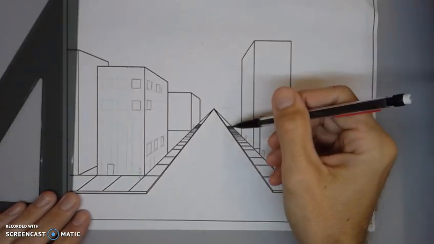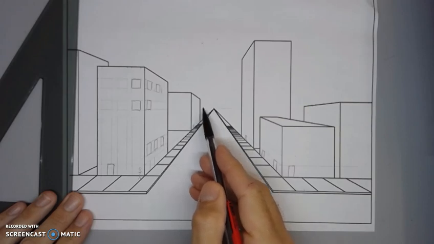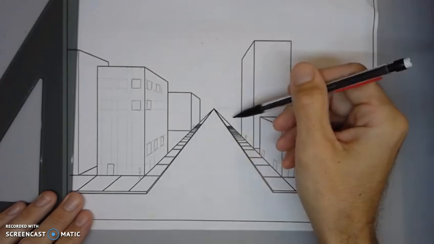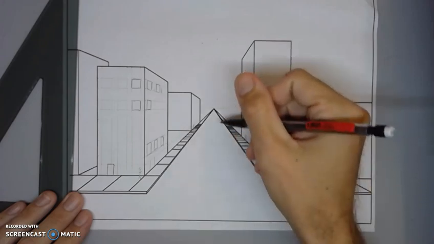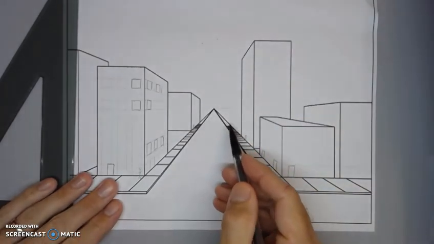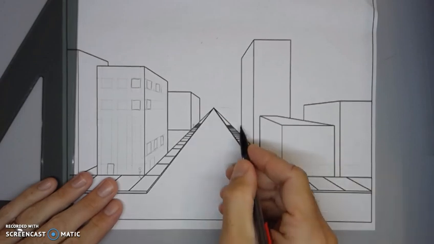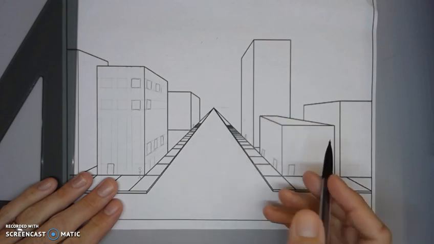Demo is going to be how to put in additional buildings in the background, because we do have our vanishing point, our horizon line going back, but a normal city just won't continue on to absolutely nothing. So I'm going to show you guys how to put on two buildings, one on each side. The first building we're going to put on is on the right side of our building.